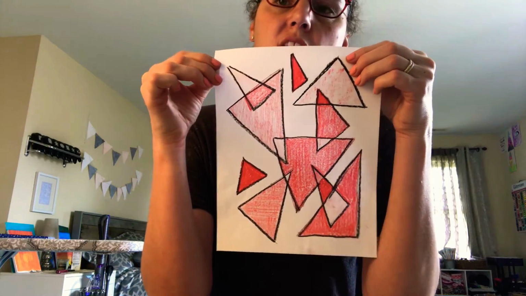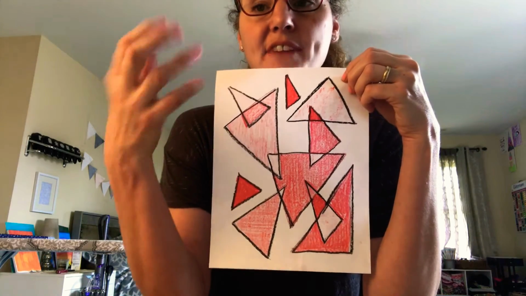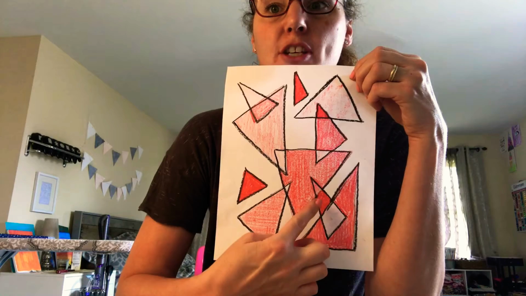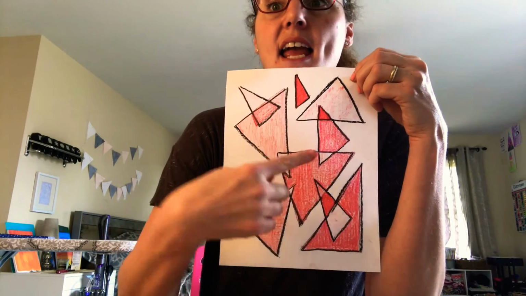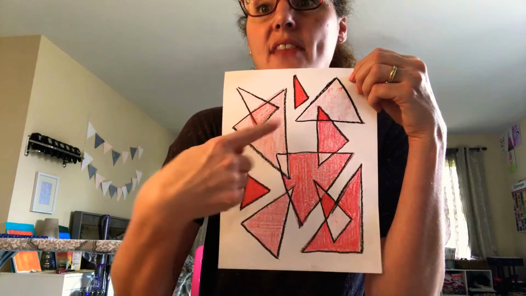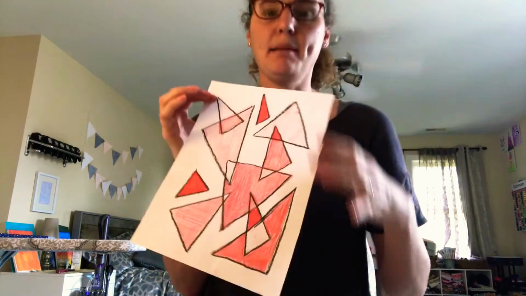And then later on, when we talk about color and the value of using your color, you're going to be pressing down hard with your crayon to get the dark areas, and then lighter, and then lightest to get the lightest areas. Okay, so here's my sample. Now, you can draw with me, pause and draw with me.